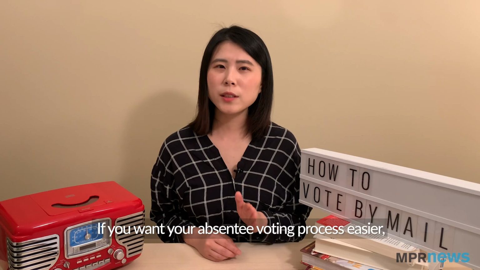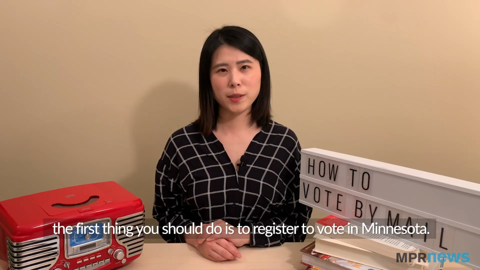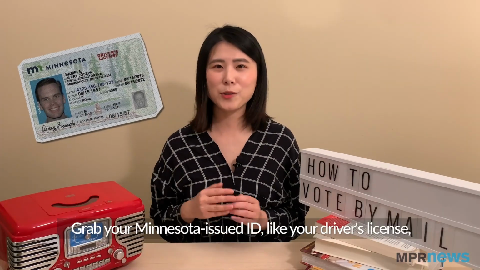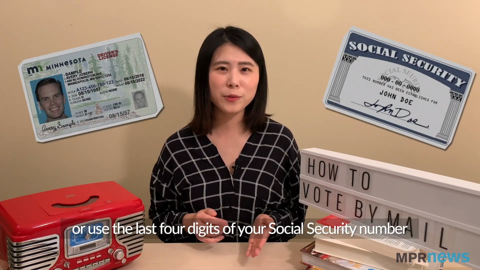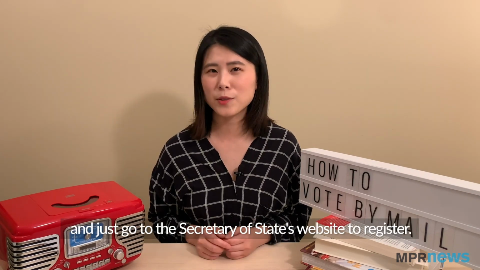If you want your absentee voting process easier, the first thing you should do is to register to vote in Minnesota. And it's this simple. Grab your Minnesota issued ID like your driver's license, or use the last 4 digits of your social security number and just go to the Secretary of State's website to register.